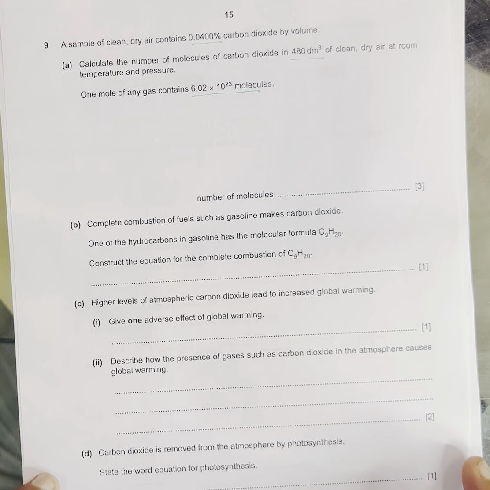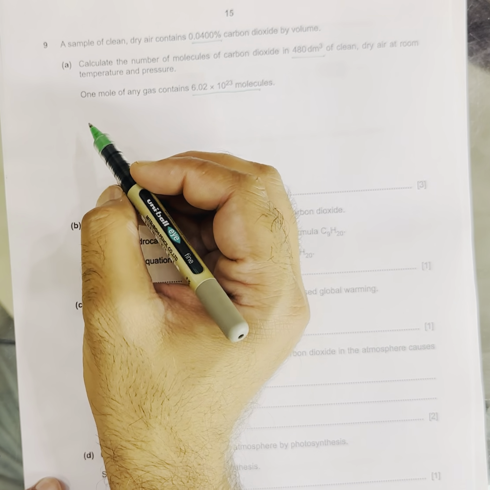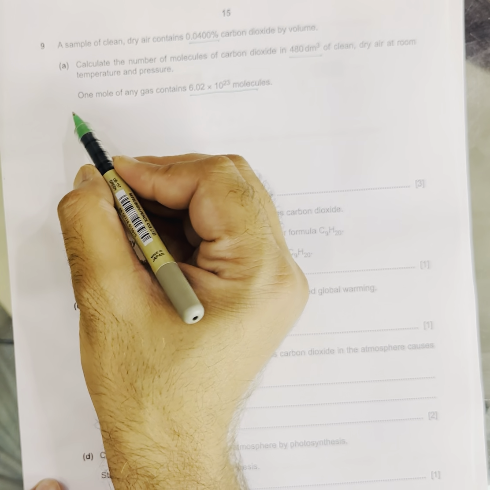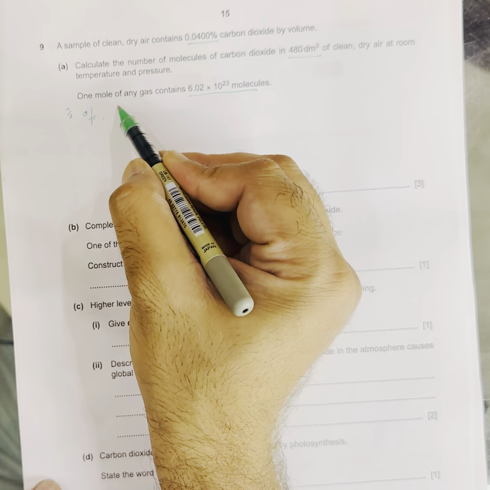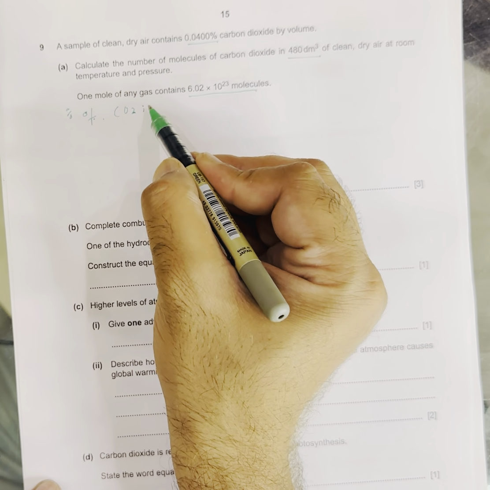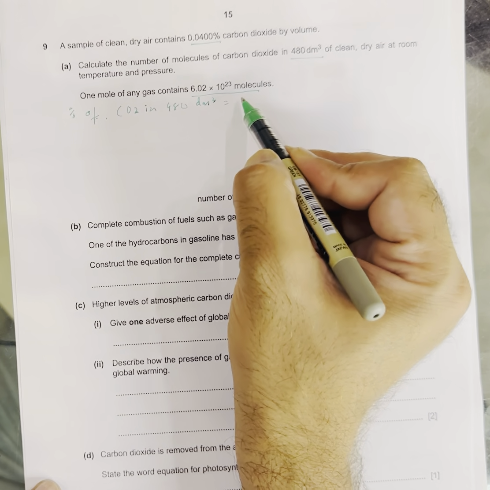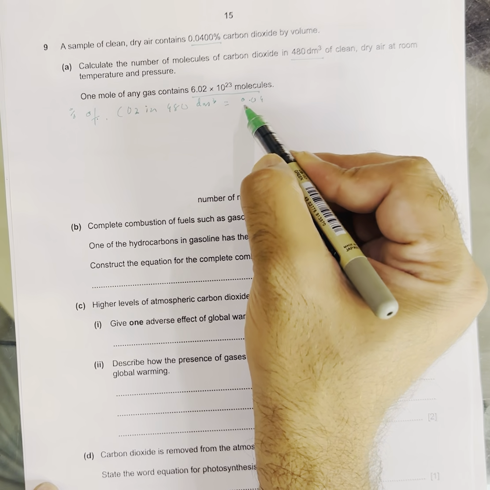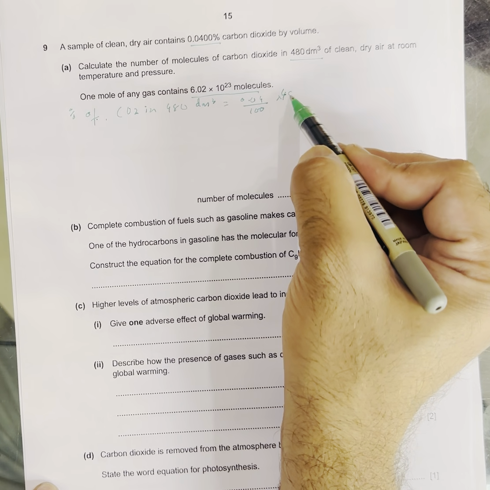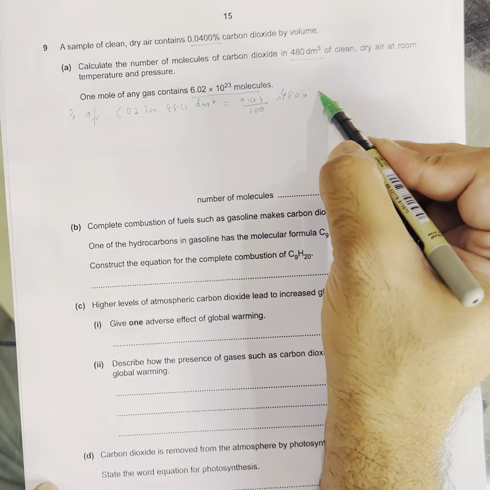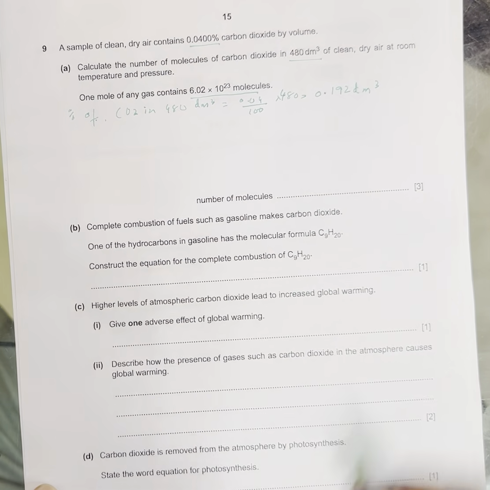Now we first need to convert its percentage into volume. Means percentage of carbon dioxide in 480 dm cube will be 0.04, eliminating percentage divided by 100, multiplying it 480, the answer would be 0.192 decimeter cube.